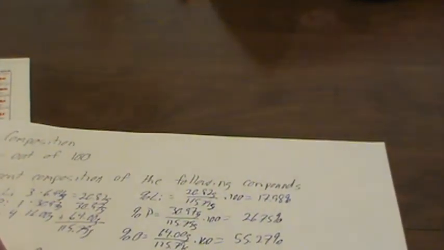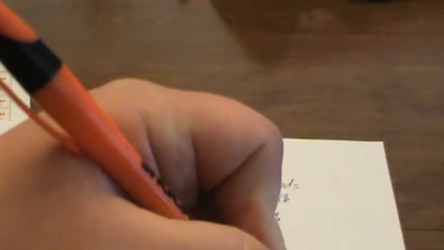So if we run this through our calculator, 156 divided by 433.84 times 100, 35.96%.